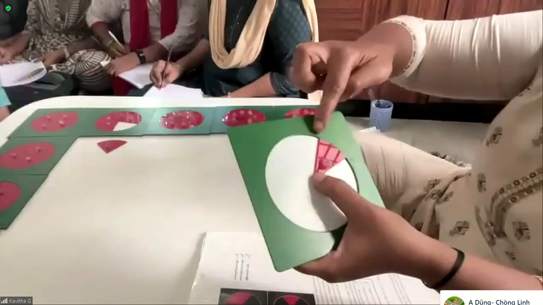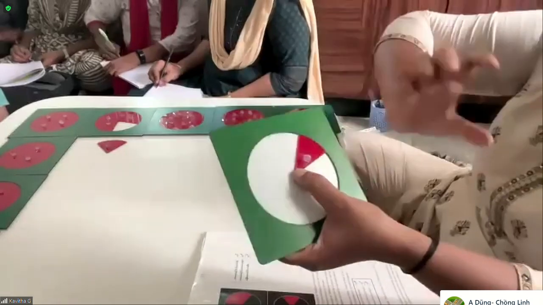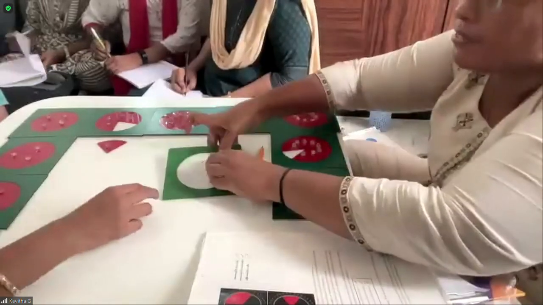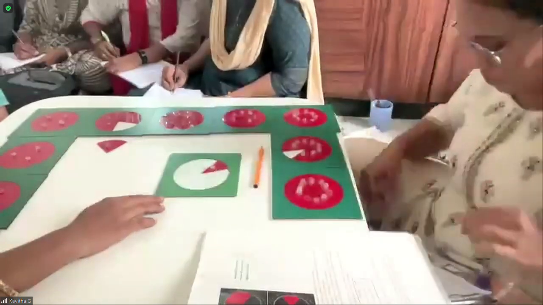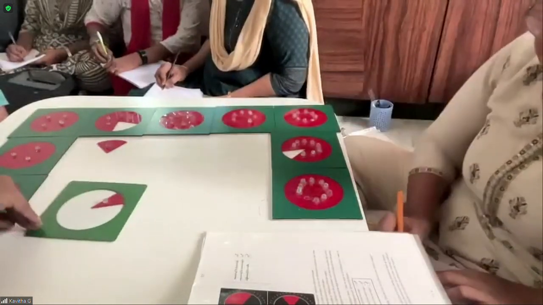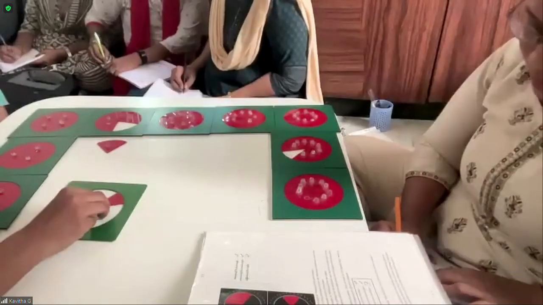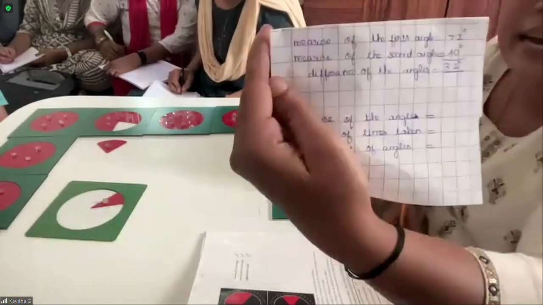What is the logic? You're going to give away this angle from this angle. So whatever is left now, that is the subtraction of the angles. What is left? 32 degrees. That is the difference of the angles.